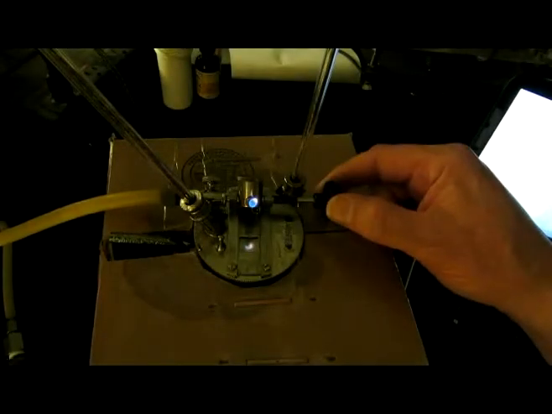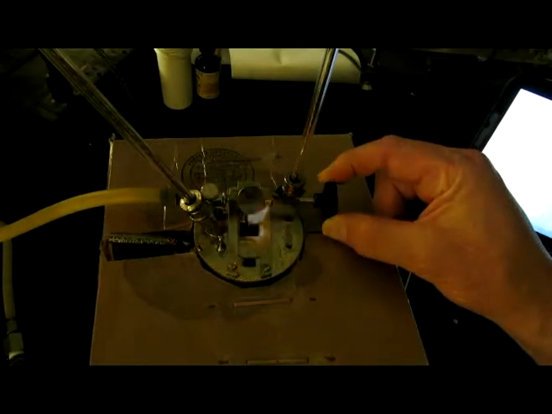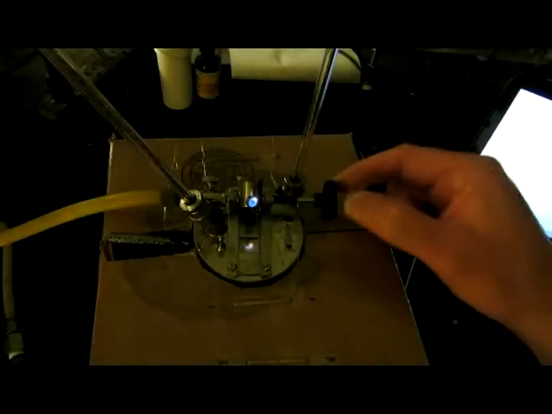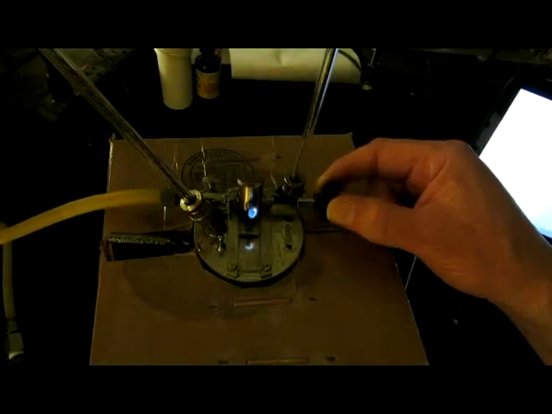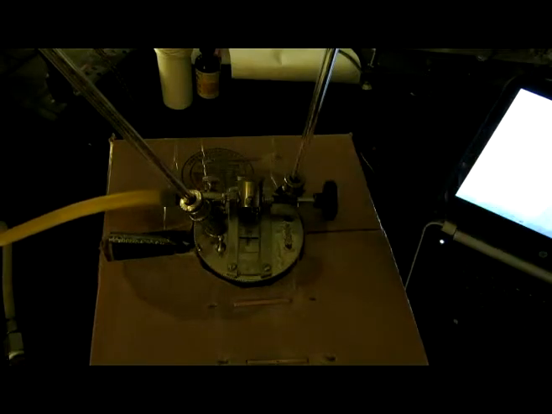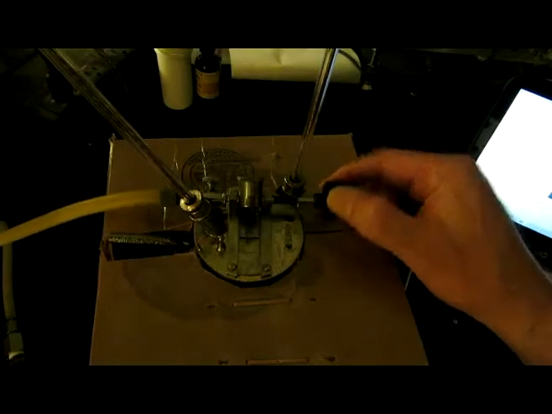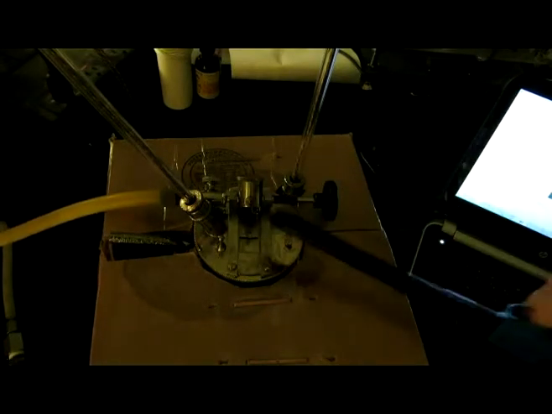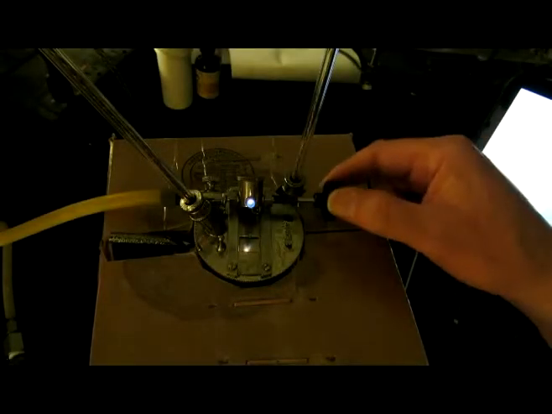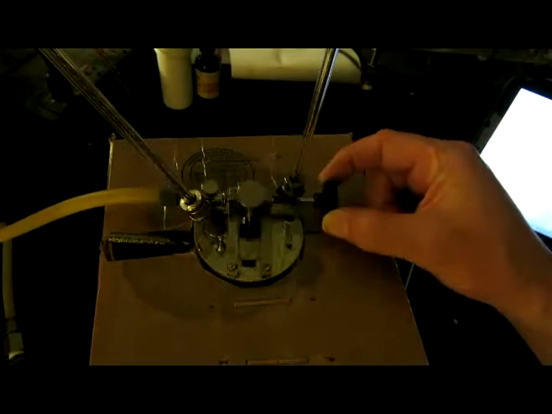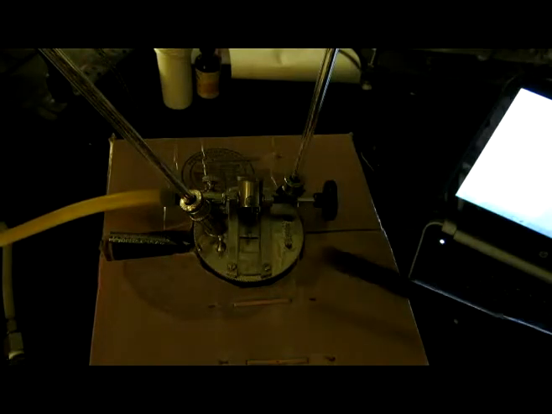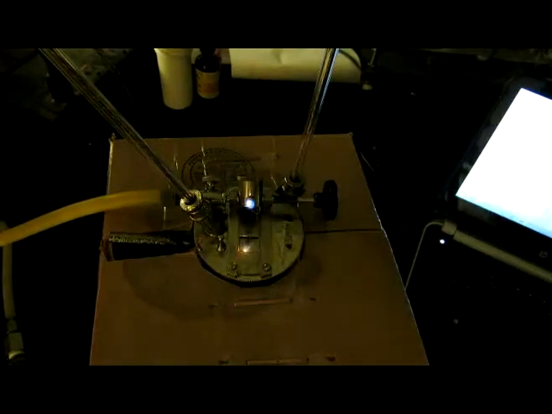Here's 13. Here's 14. Here's 15. Here's 16. Again, it just puts the flame out.